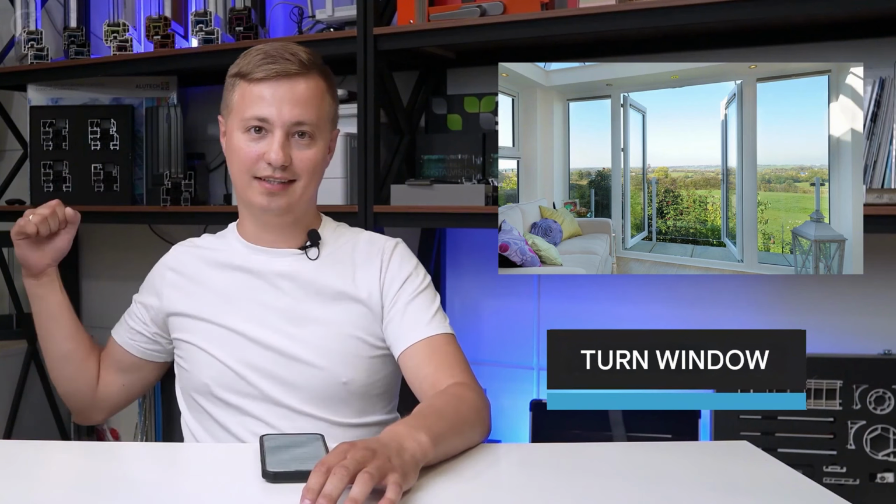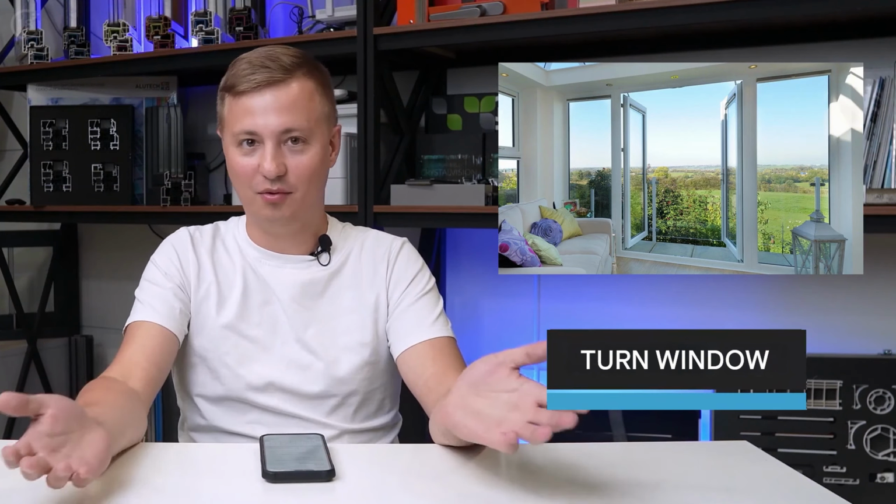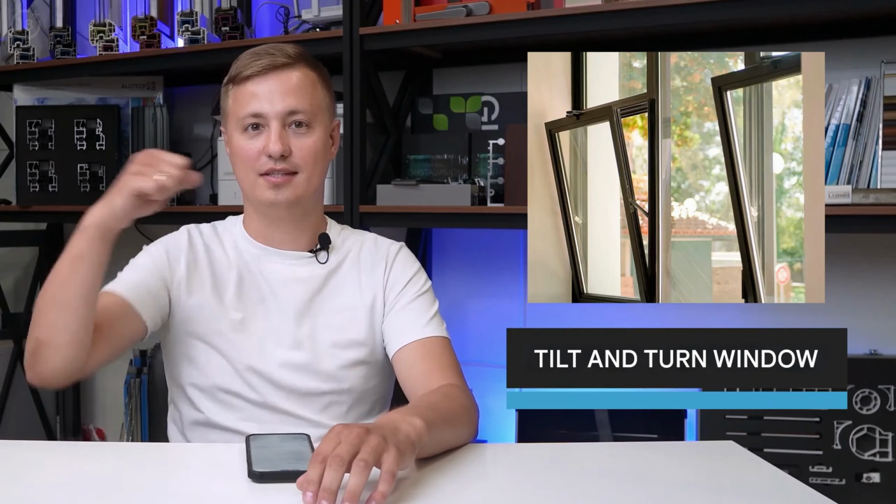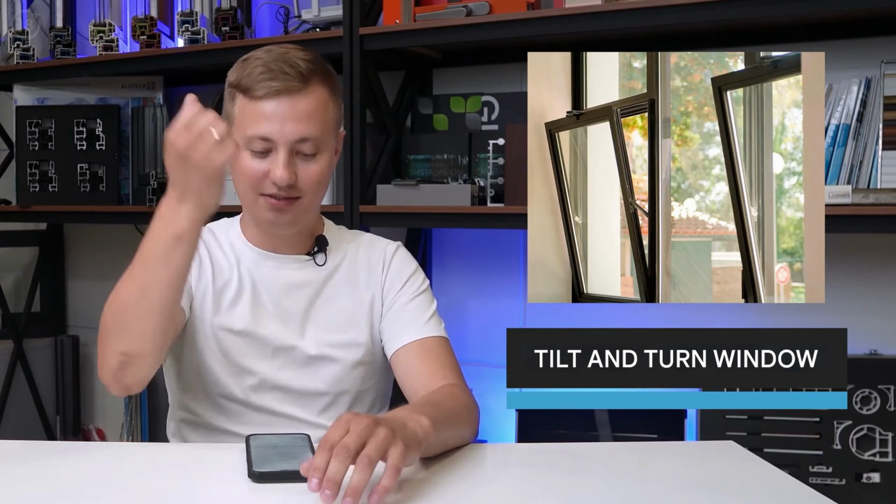First up, windows. There are casement windows, which basically just open and close. That's the simplest type, a casement window. The next option is a tilt and turn window. So, it can open and close, and it can also be set to a ventilation position.